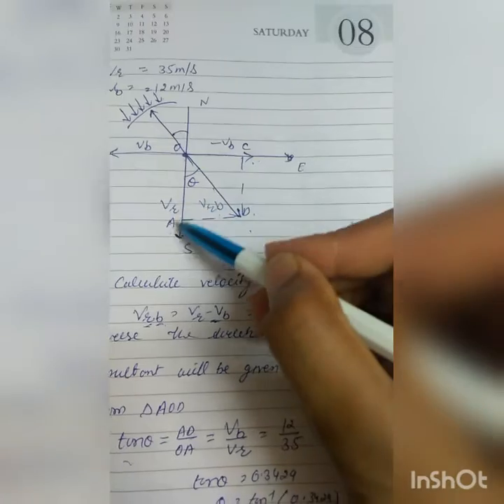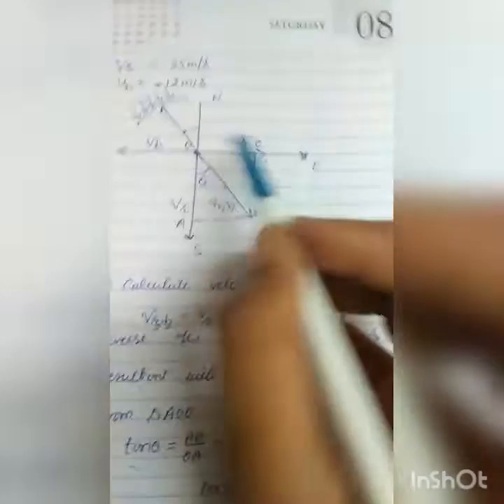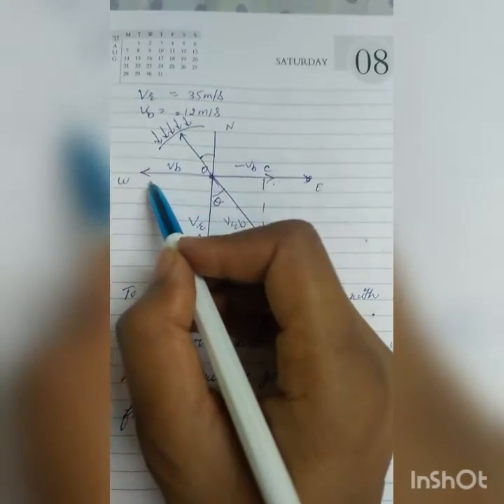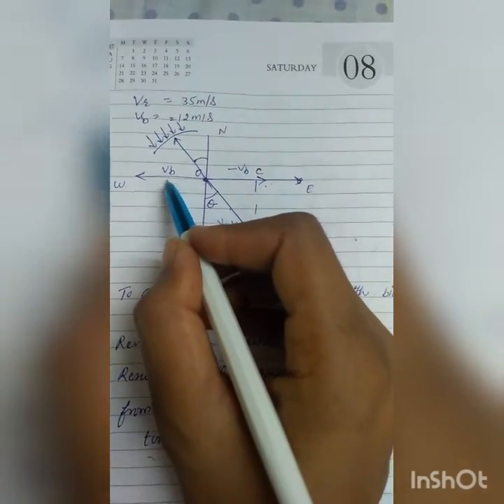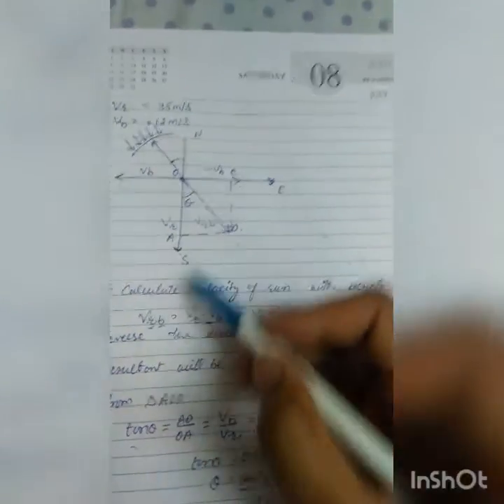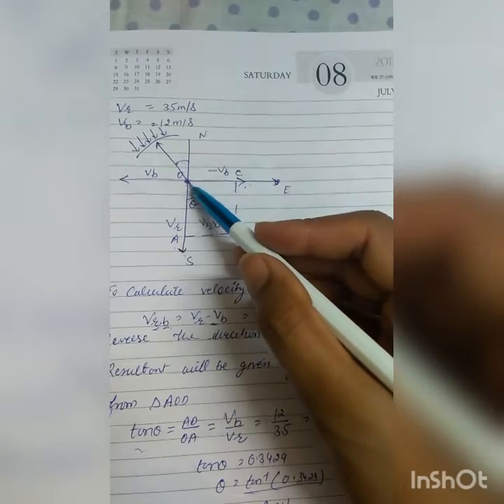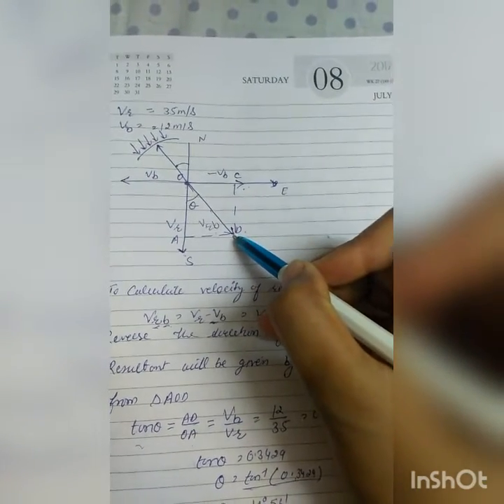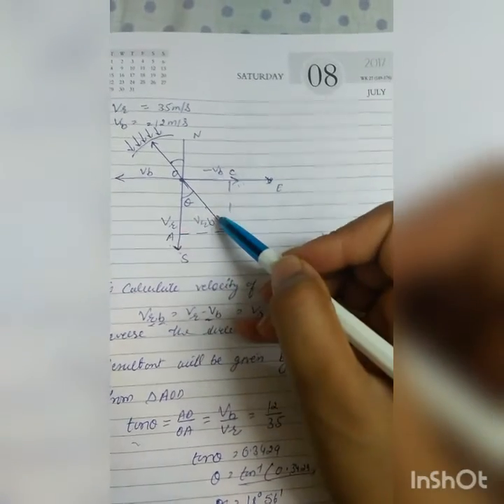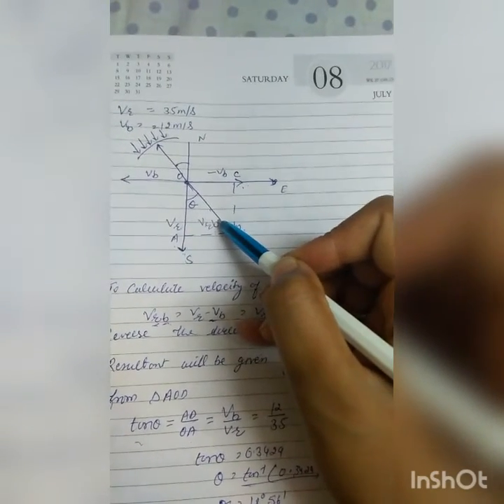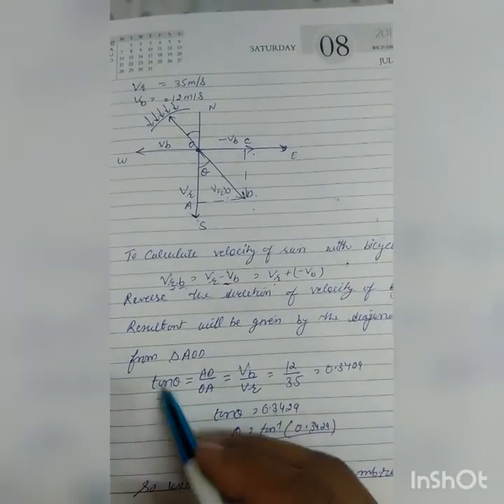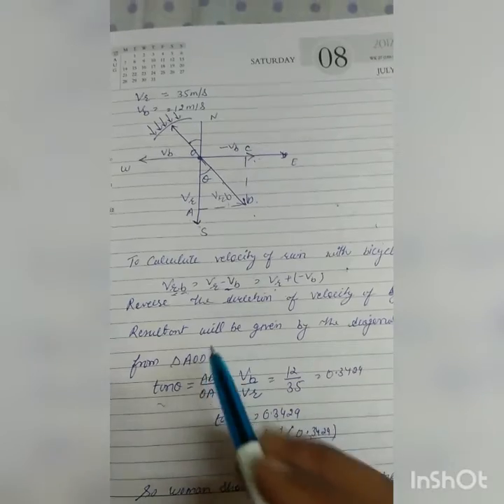This is the vertical direction in which the rain is falling, and this is the direction in which the woman is riding the bicycle. Now we have to reverse the direction of the velocity of the bicycle and represent it by OC, to find the relative velocity, which is given by the diagonal of the parallelogram. Let theta be the angle between the rain and the resultant velocity. To find the angle, we take the tangent of theta in the triangle AOD.